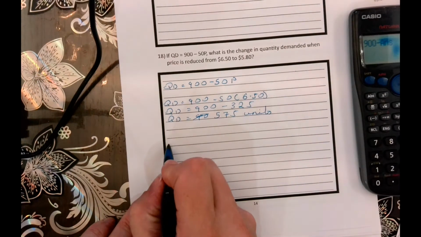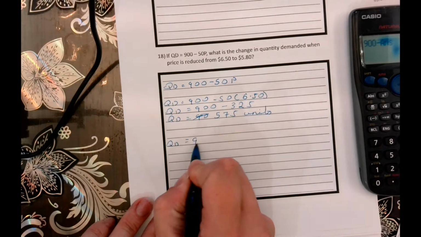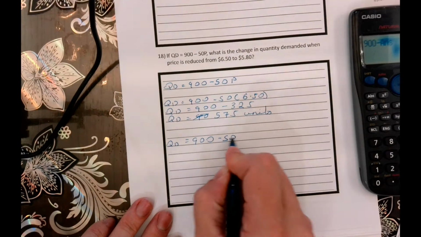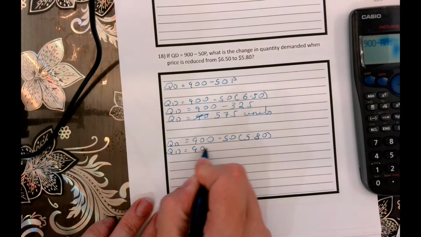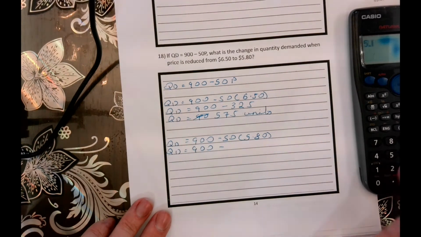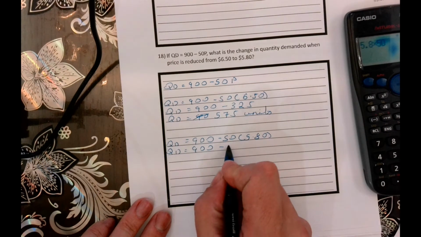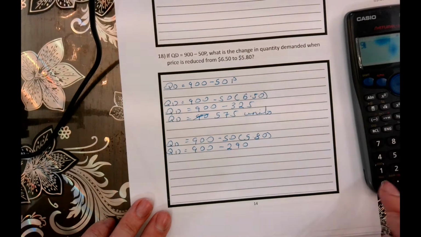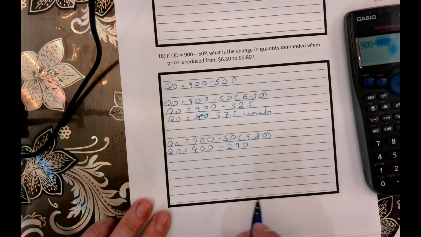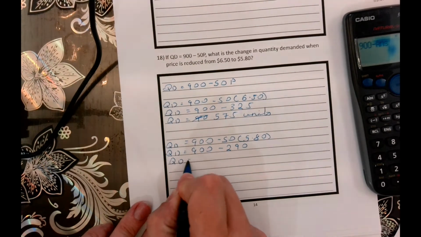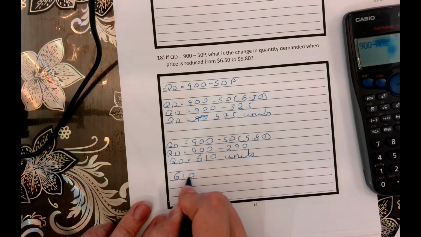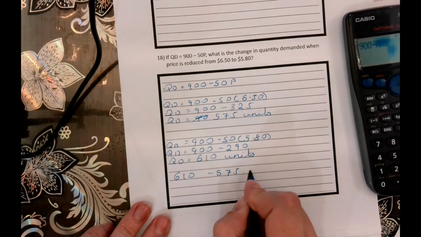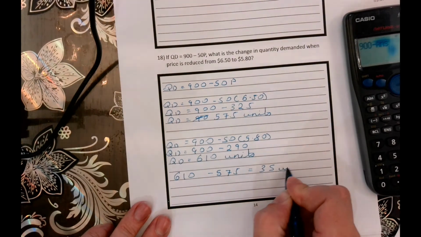So now we have to calculate the new quantity demanded at the lower price. QD equals 900 minus 5.80 times 50. And I get 290. Then we go 900 minus 290 equals, and I get 610. So QD equals 610 units. So now we've got 610 minus 575, and I believe that is a 35 unit increase. Okay.